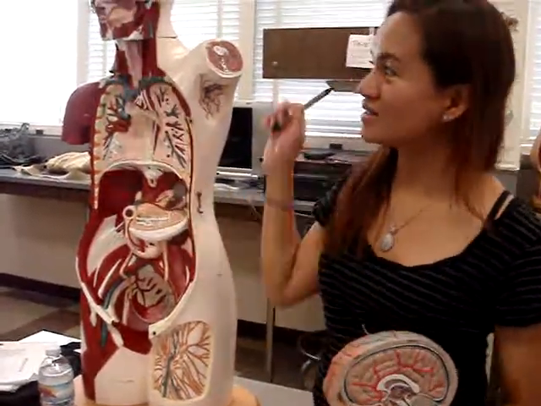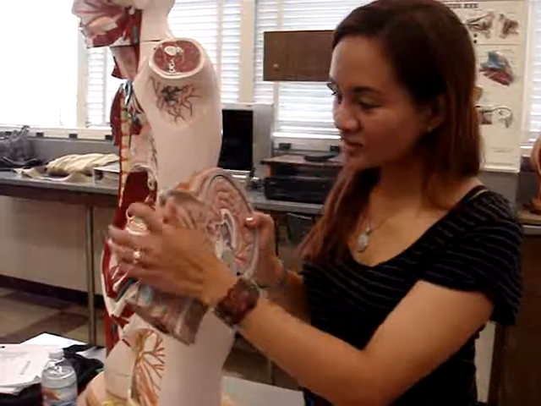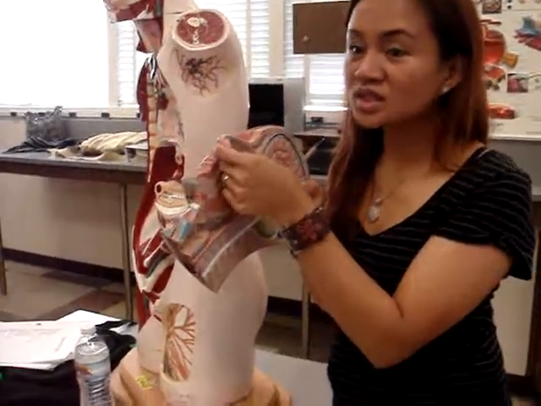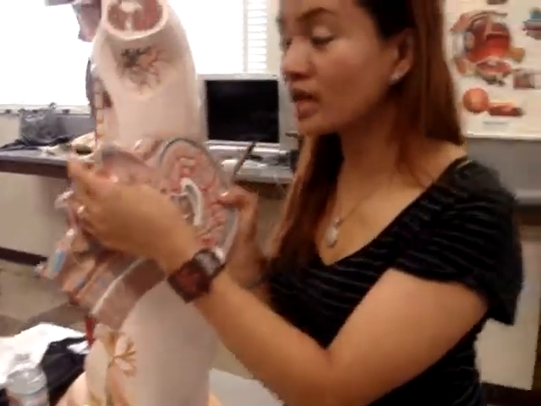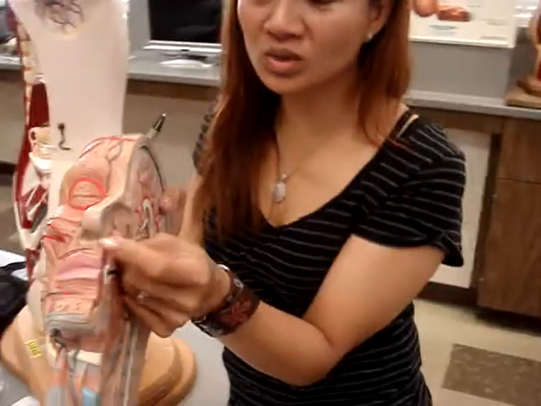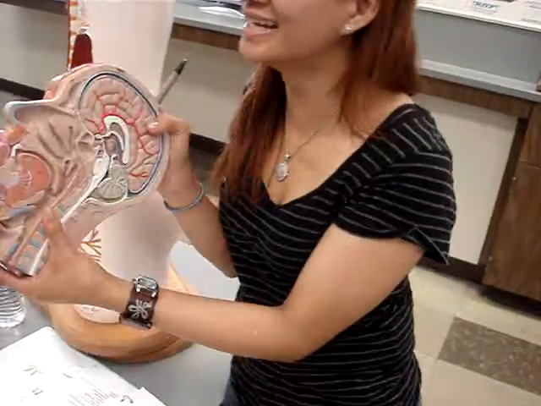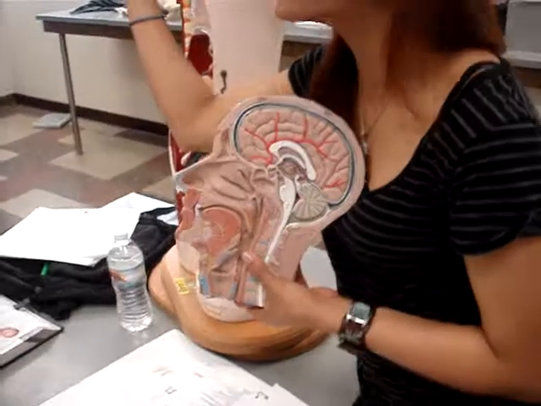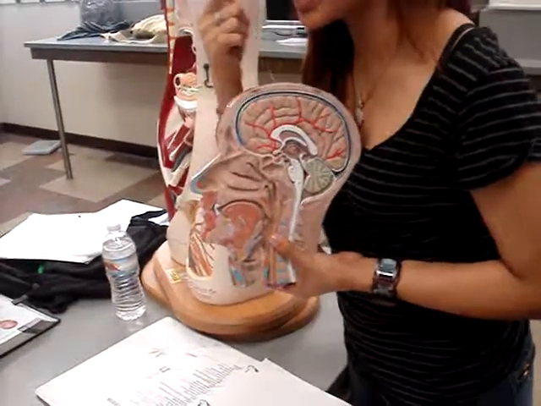Let's talk about the nose. Okay, let's start with the nose. So this is the external naris, right? If we look at the hole, you can see it. The hole is the external naris.